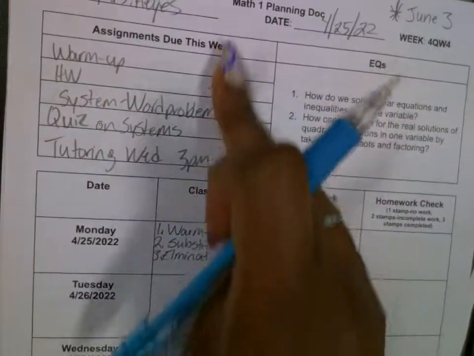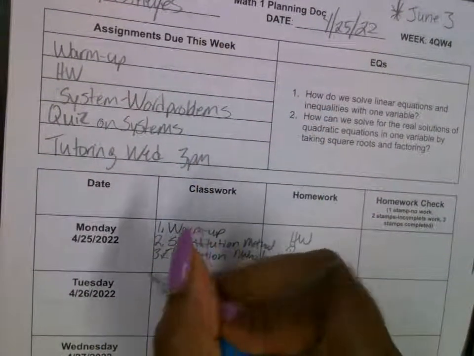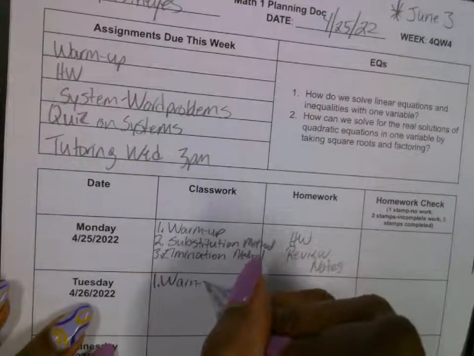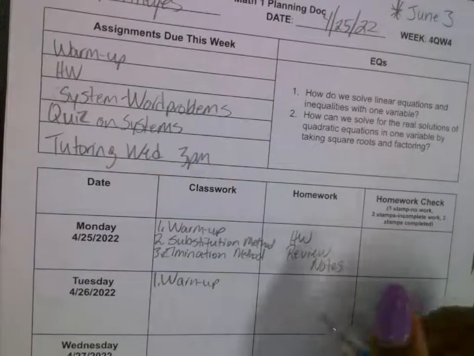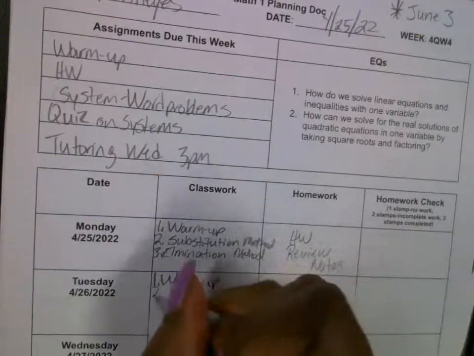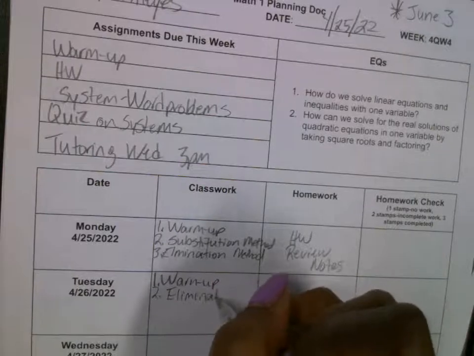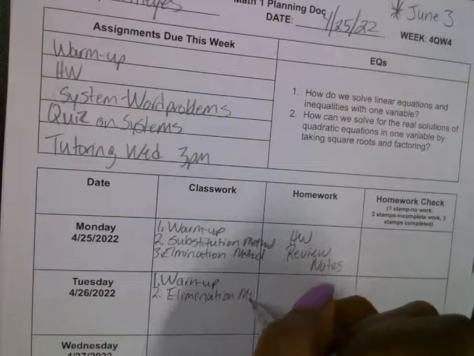All right, so these are the assignments that are due at the end of the week. Today we're going to work on the warm up. It's the 26th. So we have our warm up that you should have already started or completed. We're going to work on elimination method. We didn't get to elimination yesterday, so today we're going to do elimination method, okay?